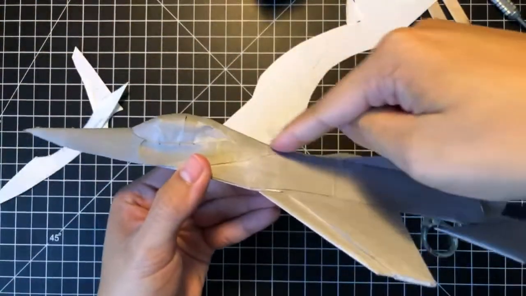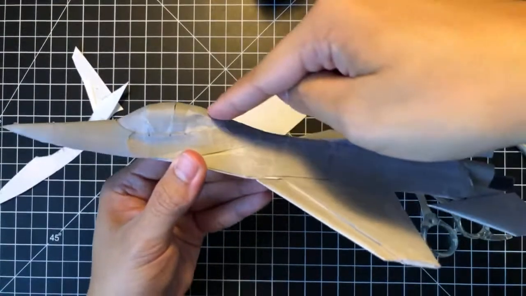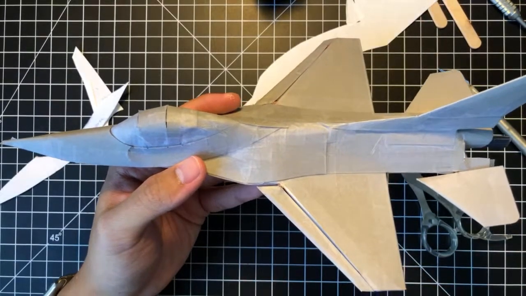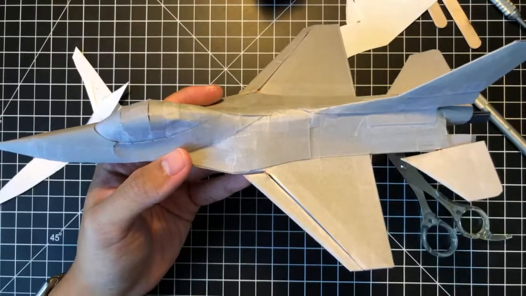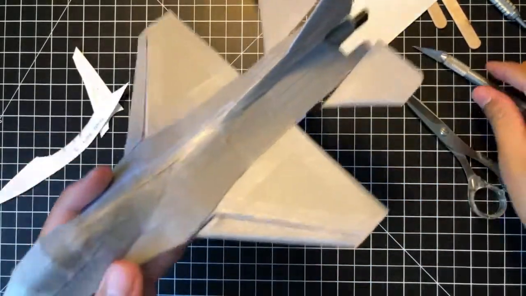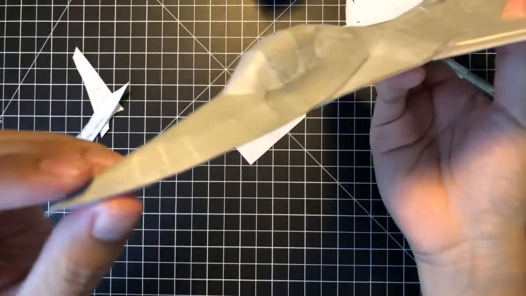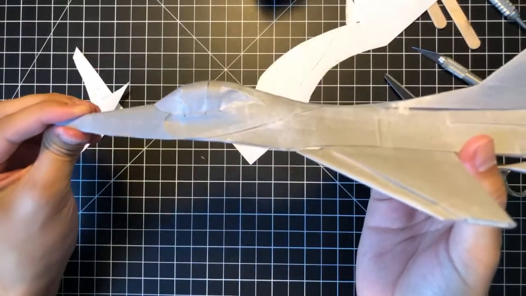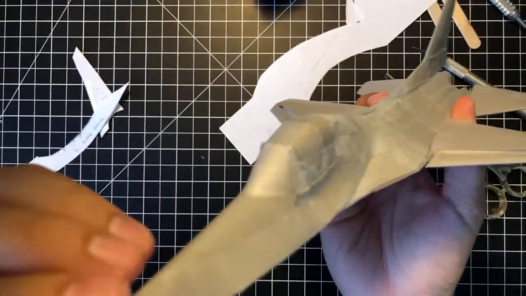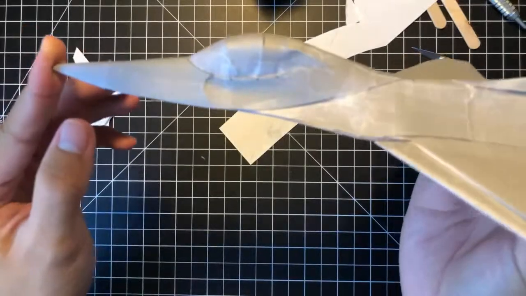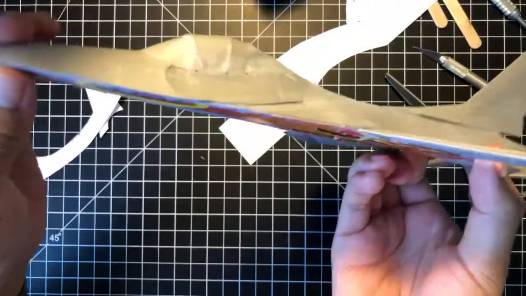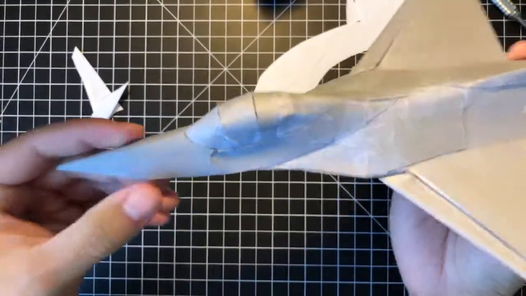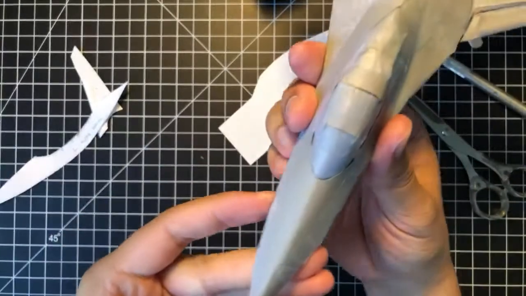But this is looking good. This really reminds me of a Sukhoi kind of backing here. But maybe that'll be my next project. Who knows? This F-16 looks pretty good so far. Oh, this nose is incredibly stiff already. But I feel like we're gonna have to maybe do a little bit more when it comes time for that.